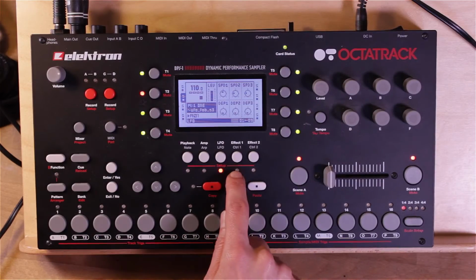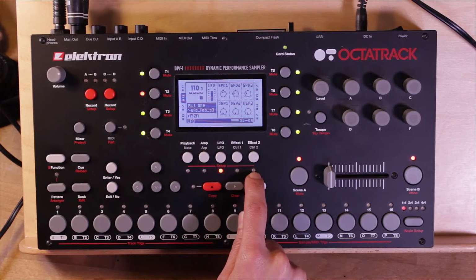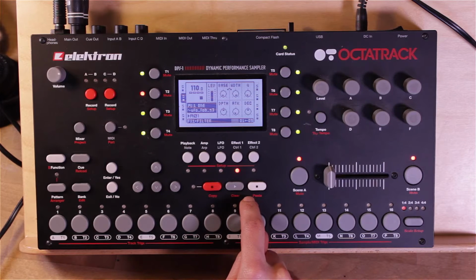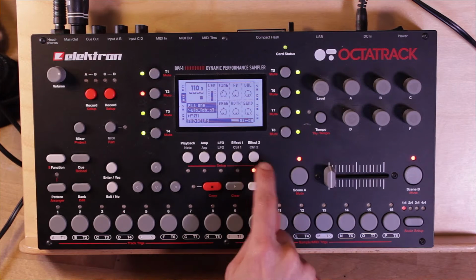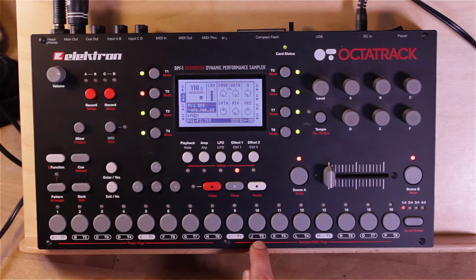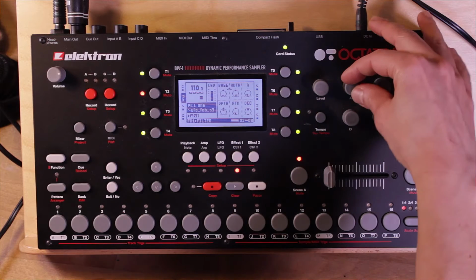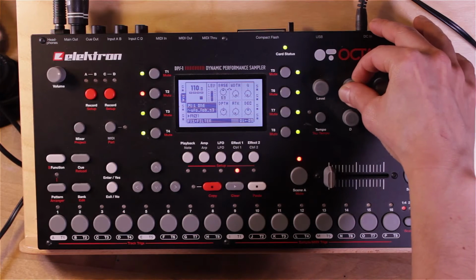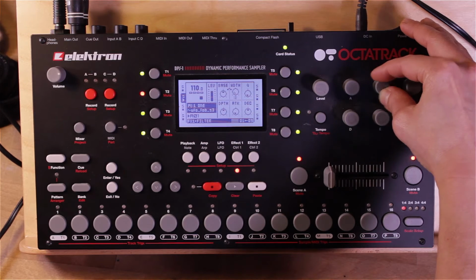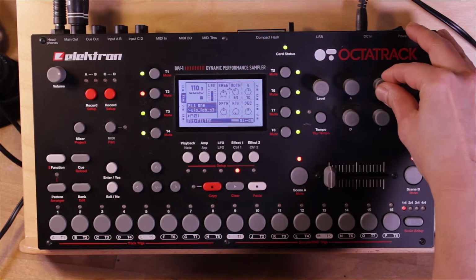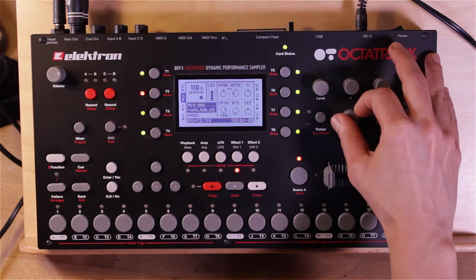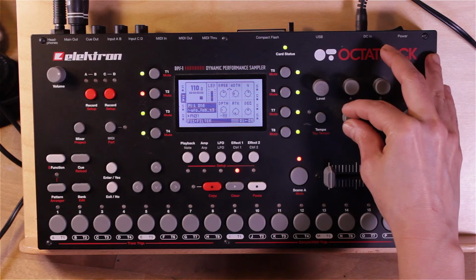The 2 last parameter pages are effects 1 and 2. Here you find the Octatrack's effects. By default, effect 1 is set to the filter, where you can alter the frequencies with the low cut, a high pass, a resonance control, the Q, and the depth, attack, and decay, which affect the filter envelope.